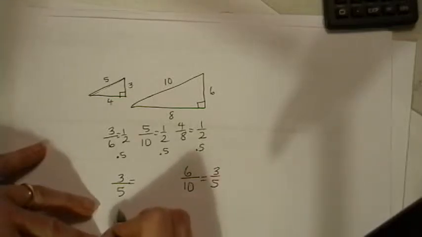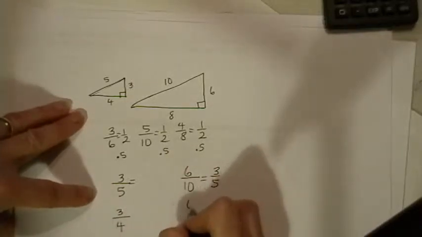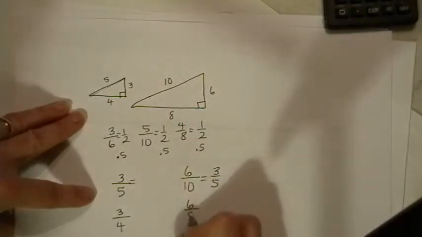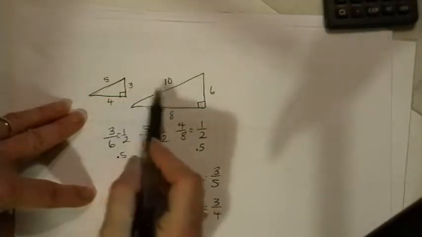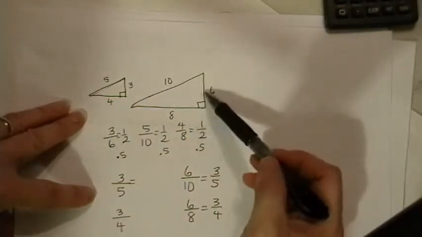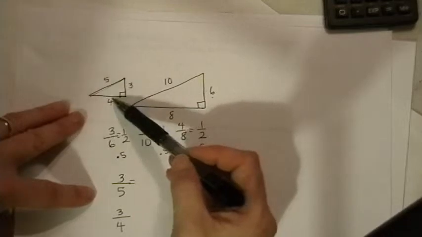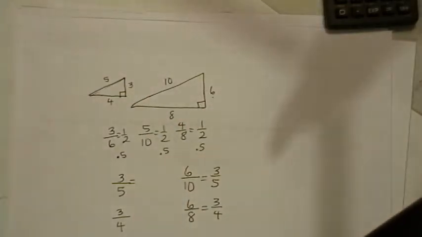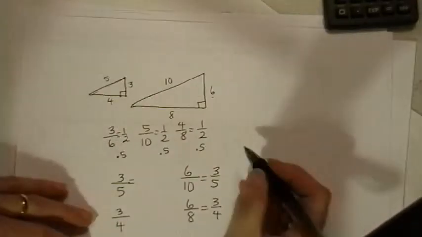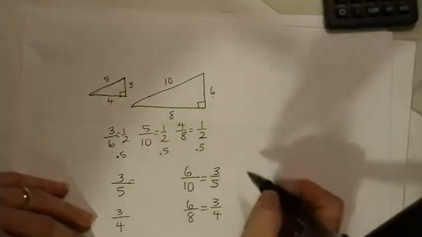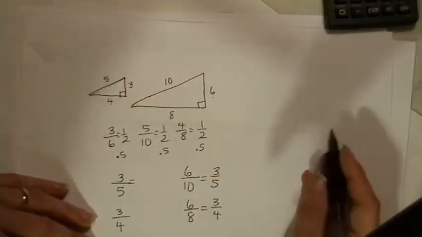Okay, the short side to the medium side on the smaller triangle is 3 to 4, and the short side to the medium side on the larger triangle is 6 to 8, which is also 3 to 4. So not only is each side proportional, but the ratios between these two sides are equal to the ratio between these two sides. And this works out for all triangles, whether they're right triangles or not. But mathematicians have compiled a list of ratios between sides of right triangles, and those ratios are called trig functions.